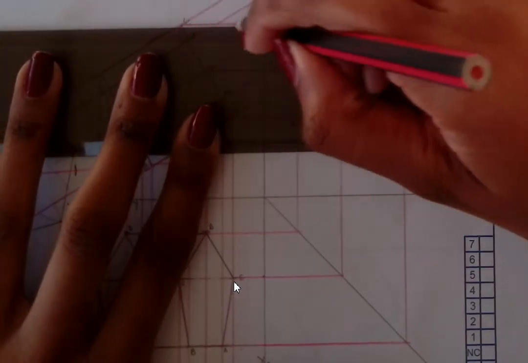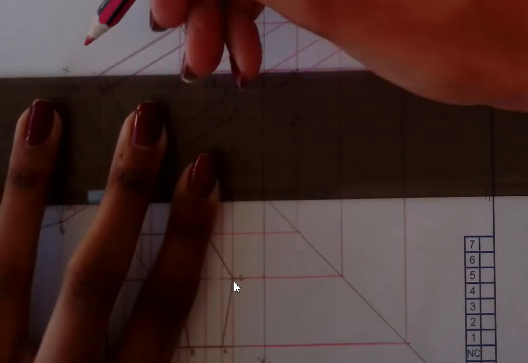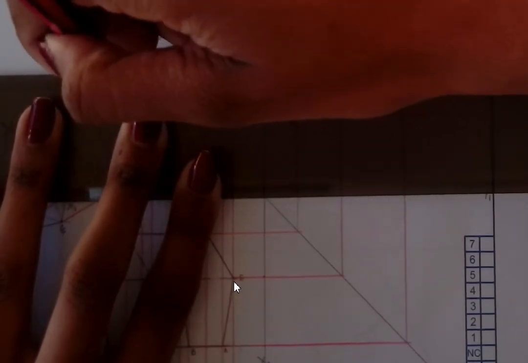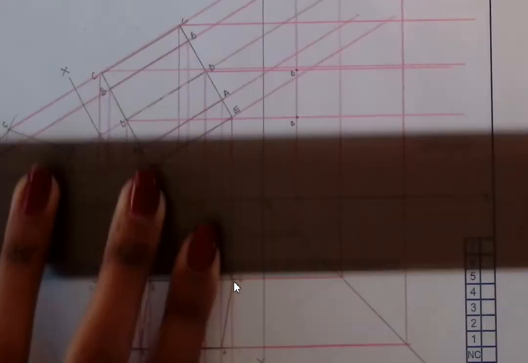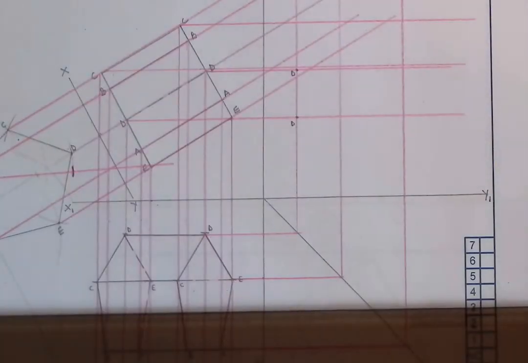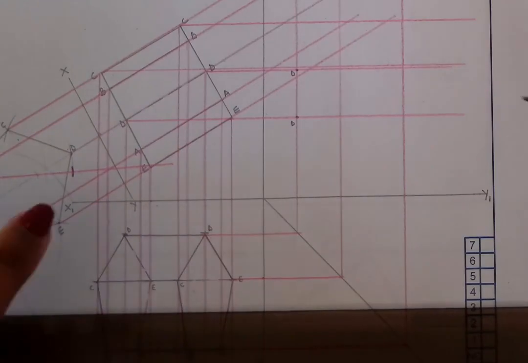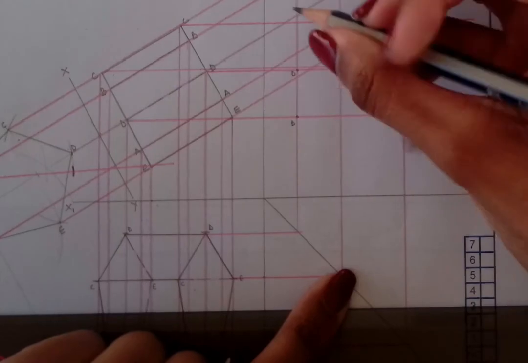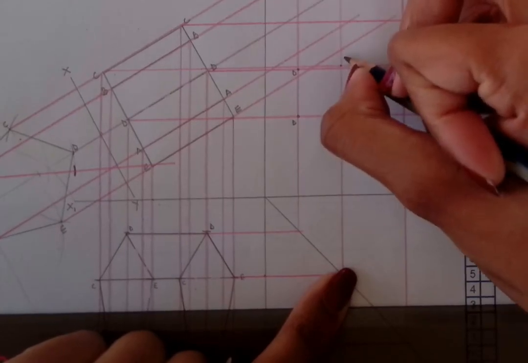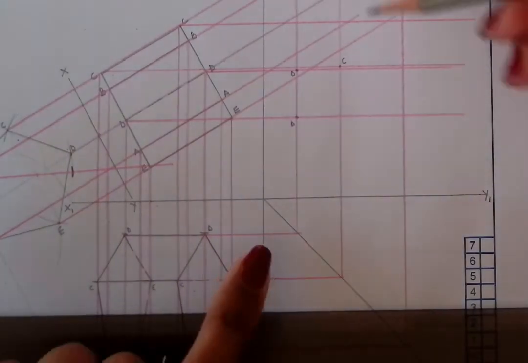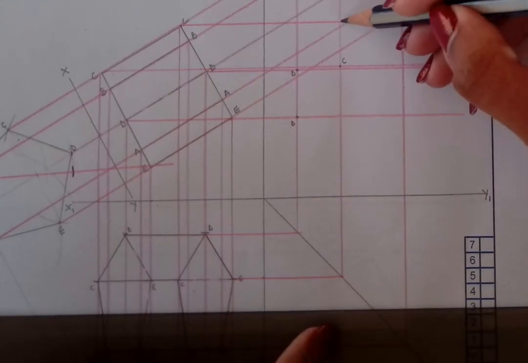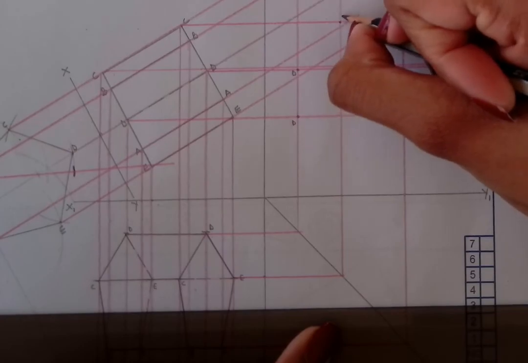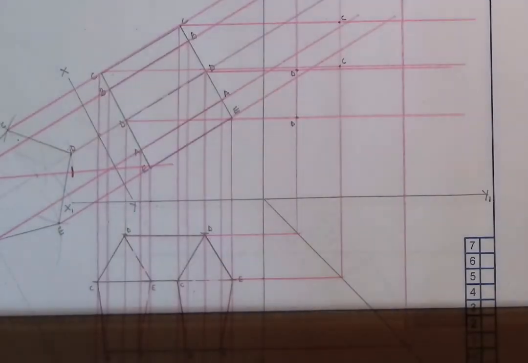So C and another C, it's just above D. Then we're going to mark our point C, which is in the middle line. So that is our C, meaning that we have a point there, which is C, and then we're going to look for another C, which is in this line here. Going to mark it and then label it C.